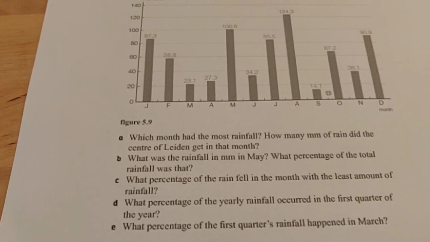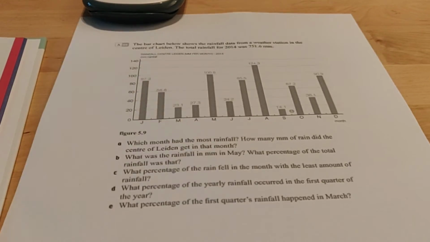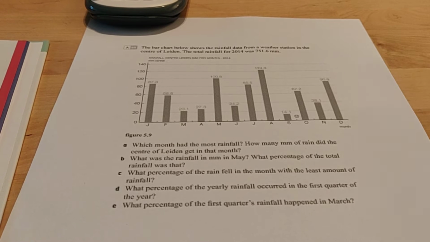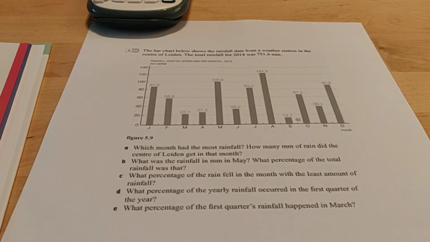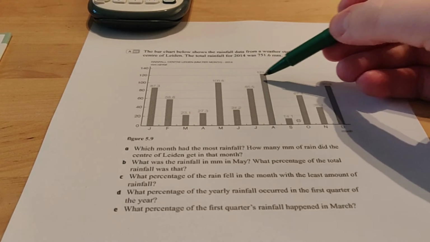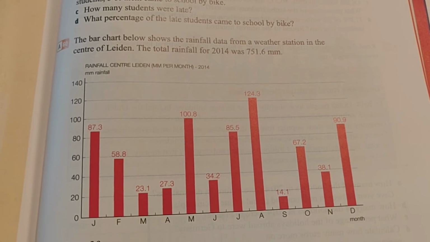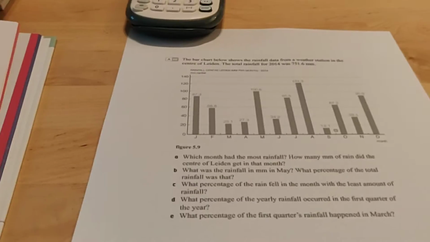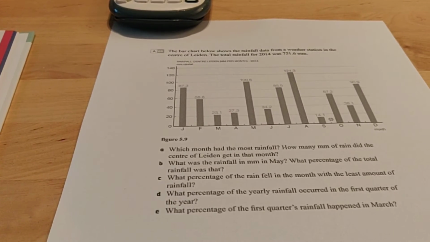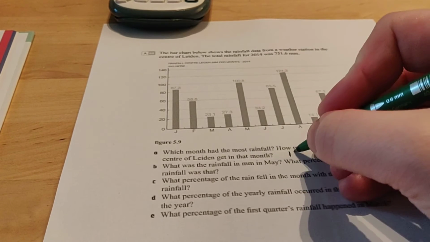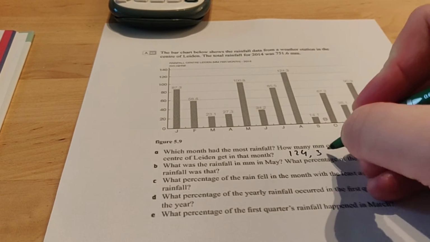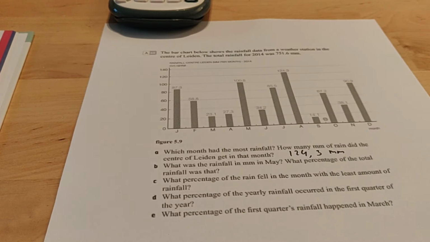Alright, let's take a look at the exercises. The first question says, which month had the most rainfall? How many millimeters of rain did the center of Leiden get that month? So the highest one is this one. Now hopefully you can read it, otherwise you can also find the picture in your book, right, at exercise 60. And here we see that the highest number is 124.3. So I'm going to write down over here 124.3 millimeters.